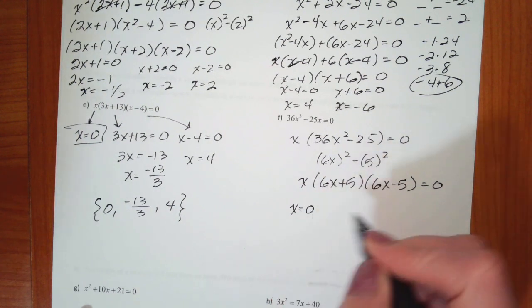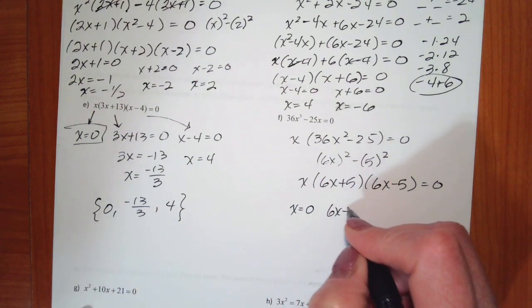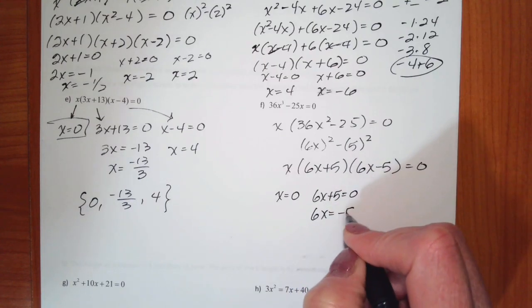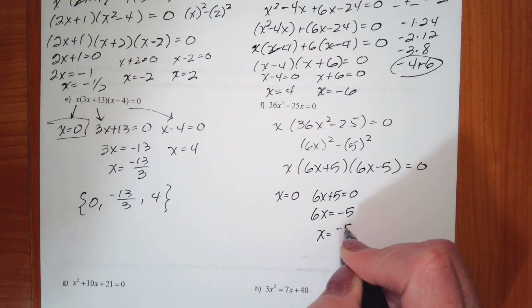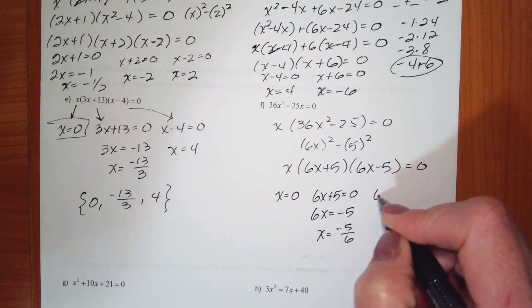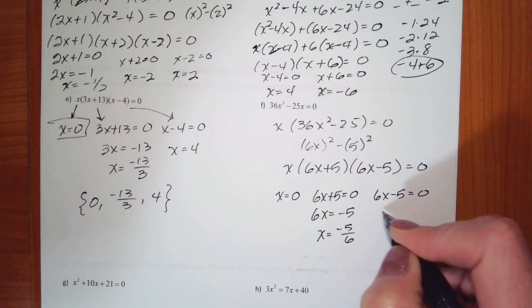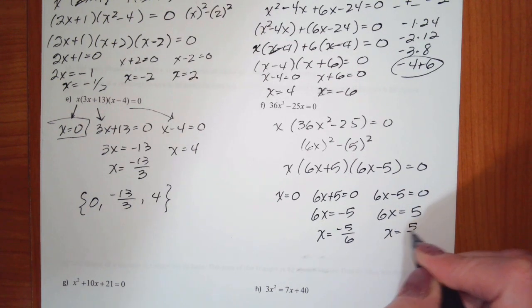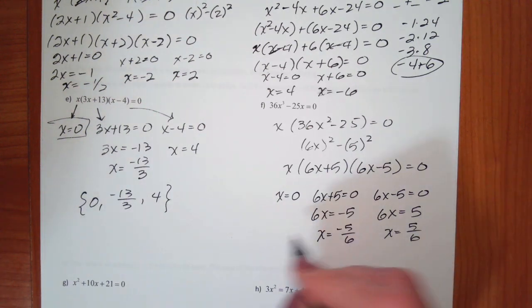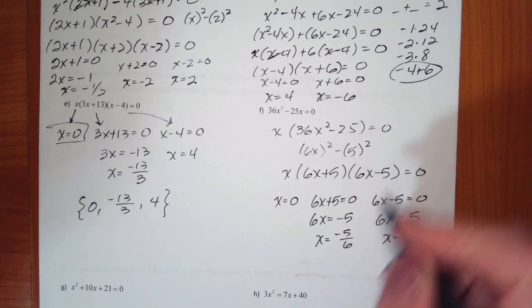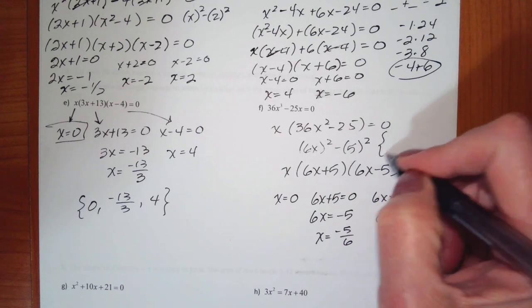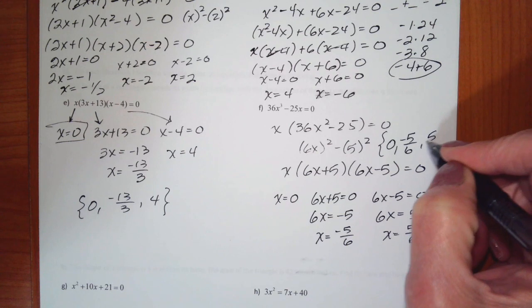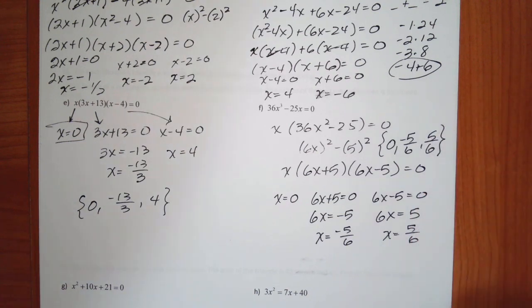So x equals 0. 6x plus 5 equals 0, which tells me that 6x equals negative 5, or x equals negative 5/6. 6x minus 5 equals 0, 6x equals 5, so x equals 5/6. So my solutions are 0, negative 5/6, 5/6.